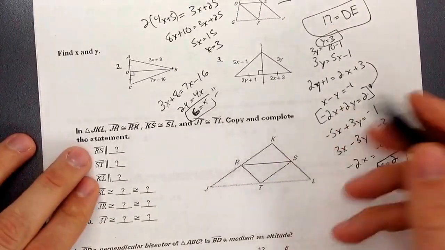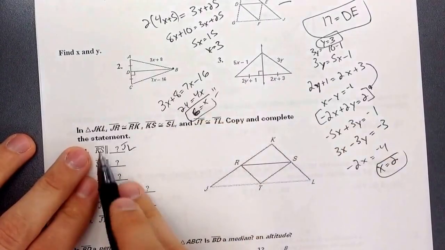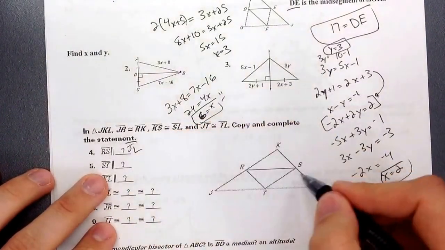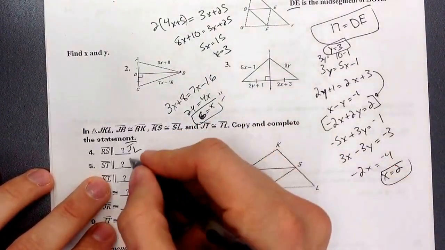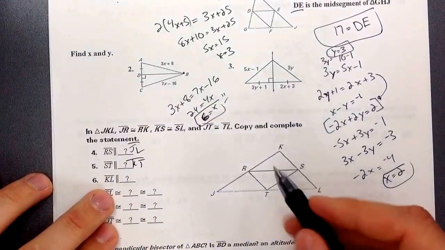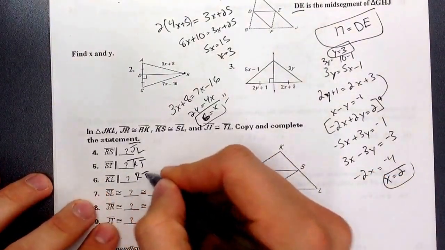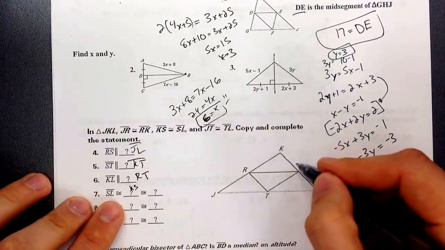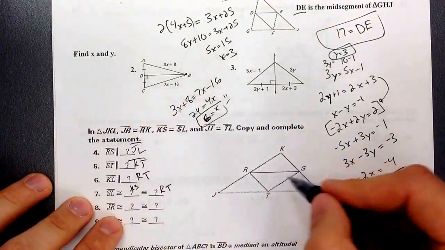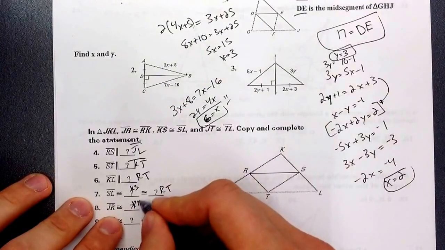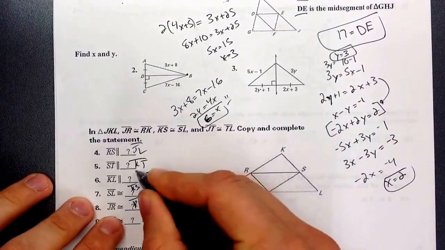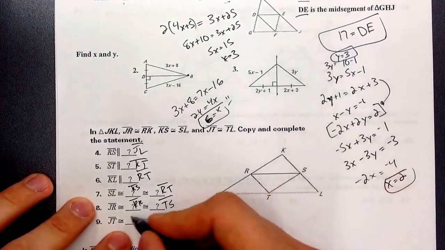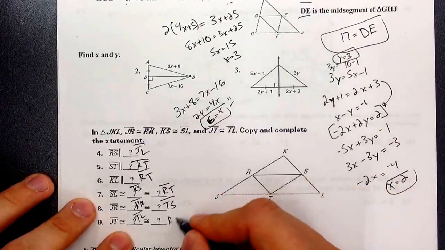This one, RS is going to be parallel to JL. It's got the congruency. Basically, it's going to tell you that all these are mid-segments. So RS and JL, ST and KJ. You'll have KL and RT. And then congruency, SL is going to be congruent to KS and the mid-segment, so SL, KS, and RT. JR, RK, and TS. And then you have JT, TL, and RS.